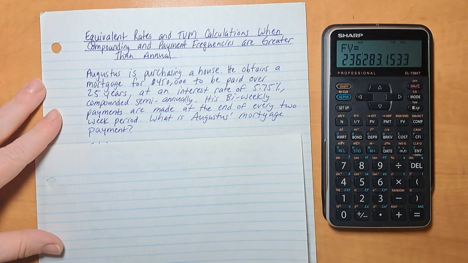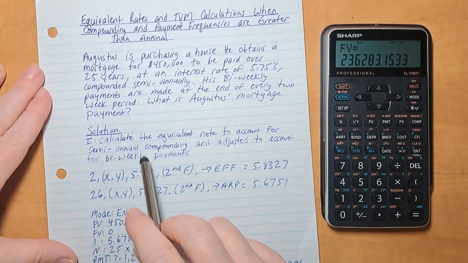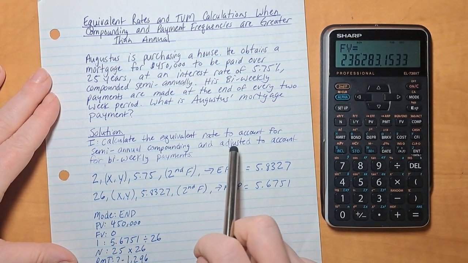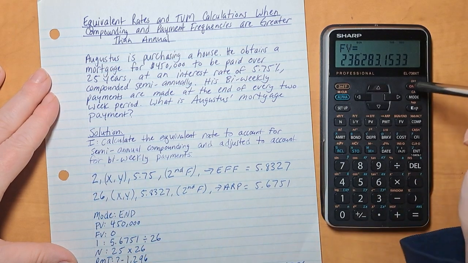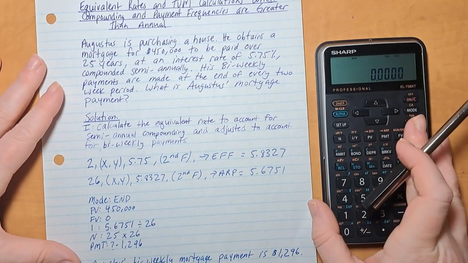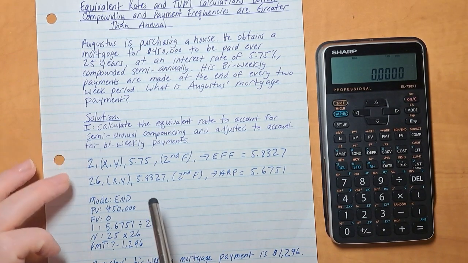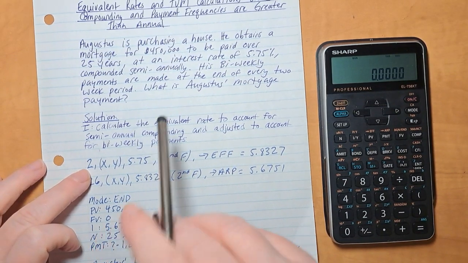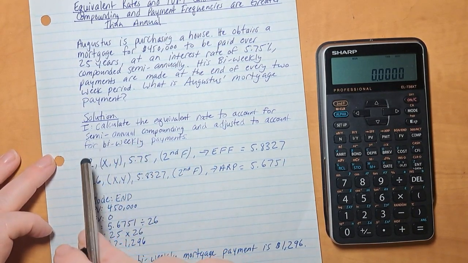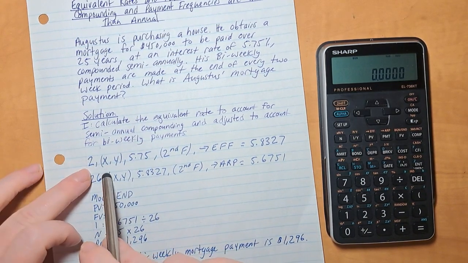All right, so this requires additional calculations. For interest, we need to calculate the equivalent rate to account for semi-annual compounding and adjust it to account for bi-weekly payments. So we need to do a couple of things in this calculator. The first thing we need to do is change the interest from nominal to equivalent. So it's a 2-step process.